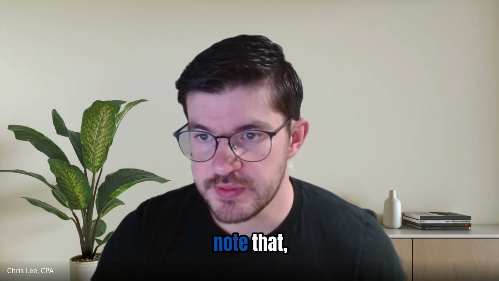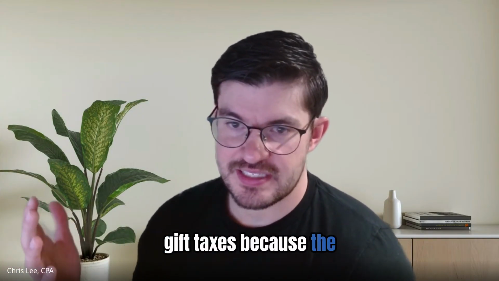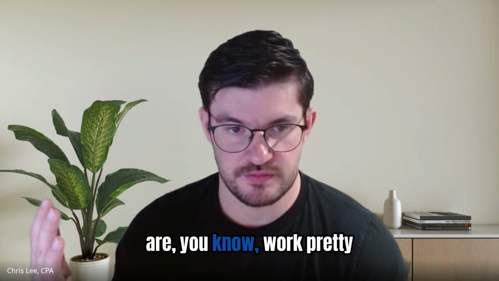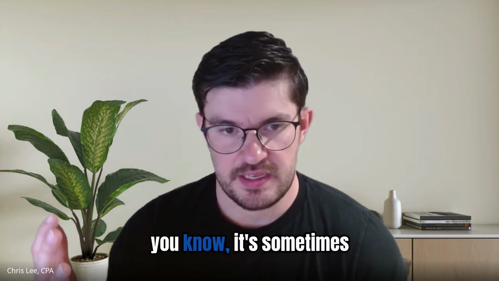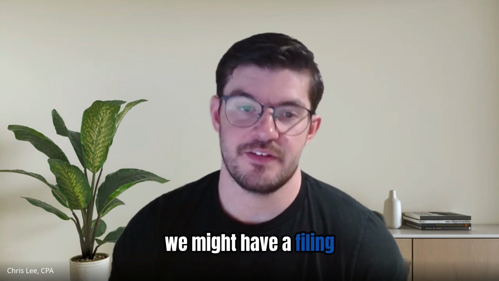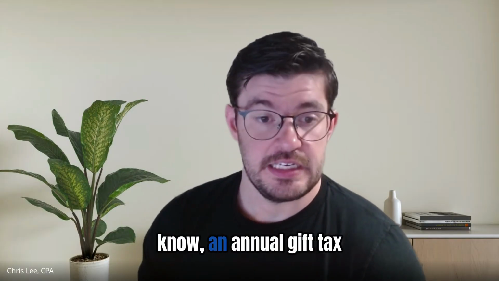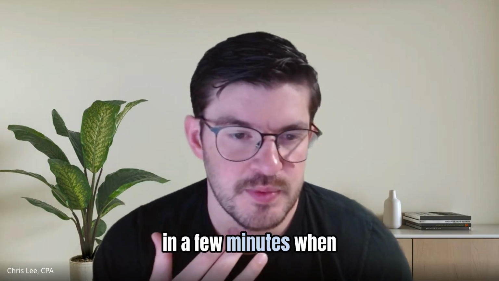Now it's important to note that few people actually pay gift taxes because the exclusions and exemptions work pretty well. That is to say, it's sometimes just a tracking mechanism, and we just have to be aware that we might have a filing obligation for an annual gift tax return to track our exemptions, right? To make sure that we're tracking against our lifetime exemption. This will make a little bit more sense in a few minutes when we talk through some examples.